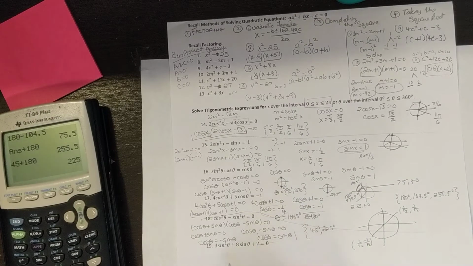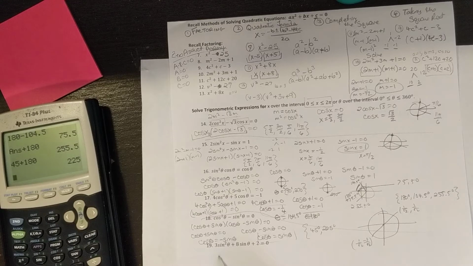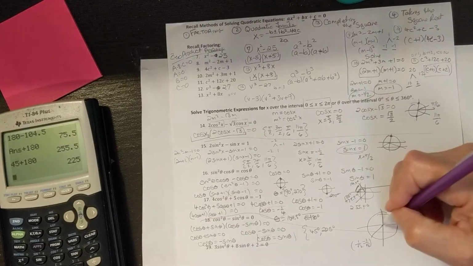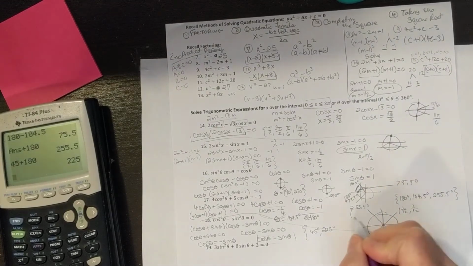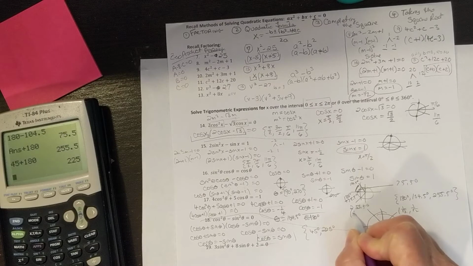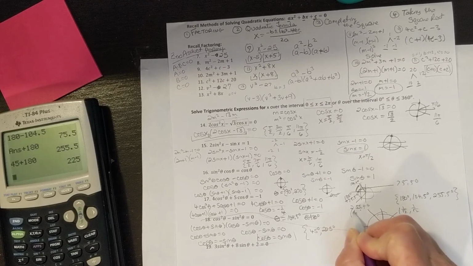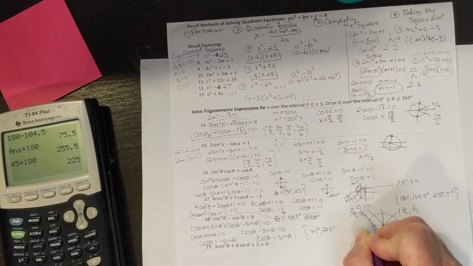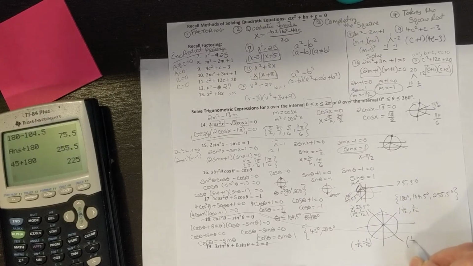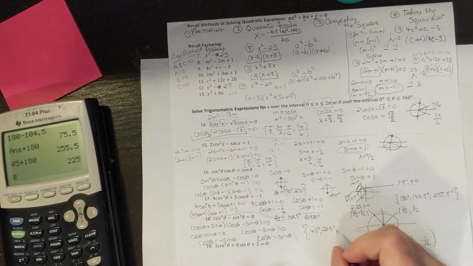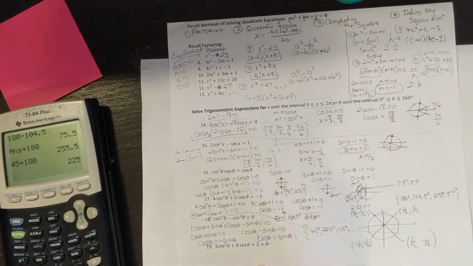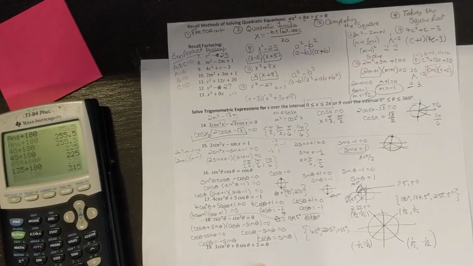Now how about this guy? Where on our unit circle are the sine and cosine the same value, but one's positive, one's negative? Oh, that's going to happen here in quadrant 2 and here in quadrant 4, where the cosine is negative 1 over the square root of 2 and the sine is 1 over the square root of 2. And in quadrant 4, cosine and sine are opposite. So this one is at 135, and then at 315.